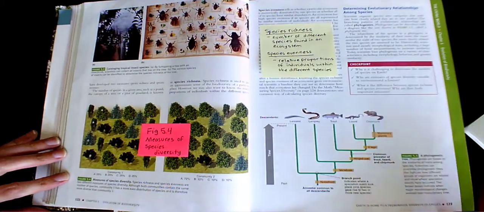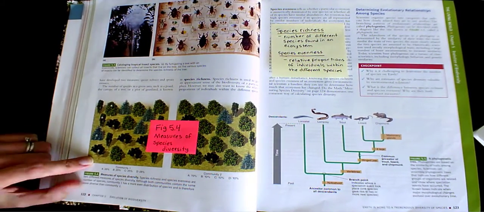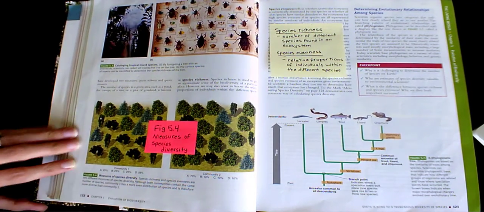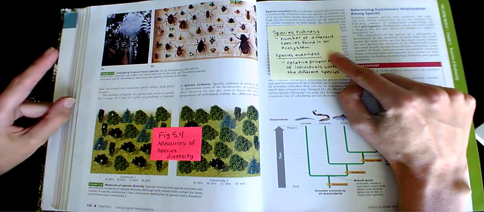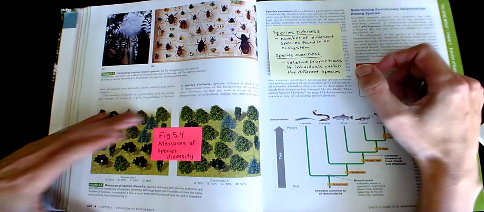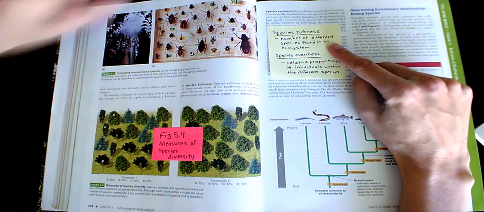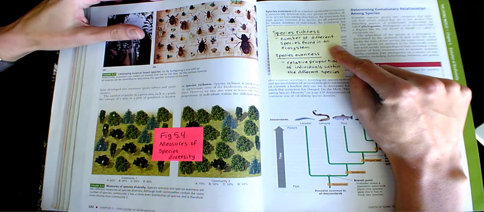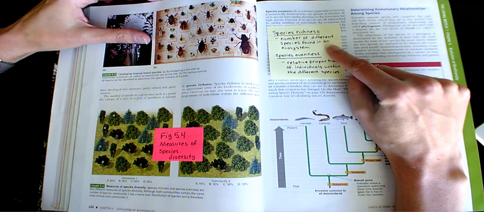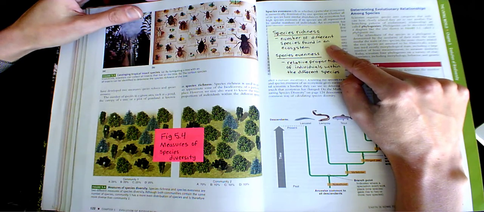Okay, so looking at page 122, this is a really good figure that looks at measures of species diversity. And so the two things that it's looking at are species richness and species evenness. These are two measures of biodiversity. Species richness is the number of different species found in an ecosystem. So how many different species are there? The richer it is, the more different species there are, the more biodiverse.